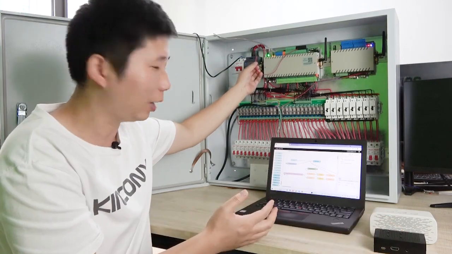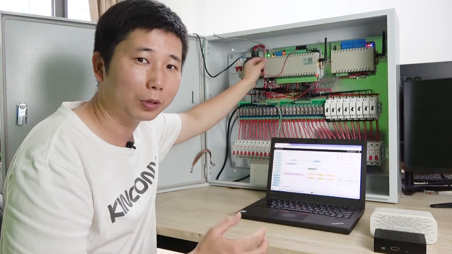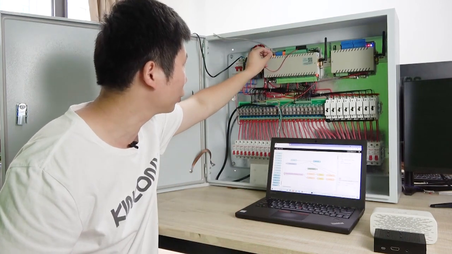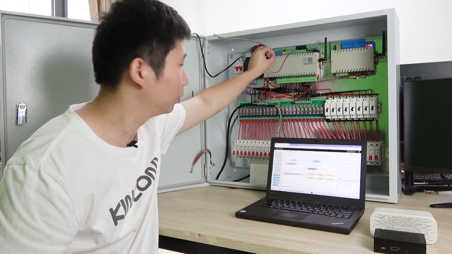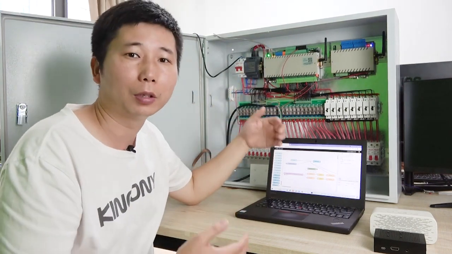This is channel 1, and I can set different text. This is channel 2. Maybe you can connect it with a door sensor. You can see I trigger channel 2: "Please be careful, the door is opened." It will speak, "Please be careful, the door is opened."